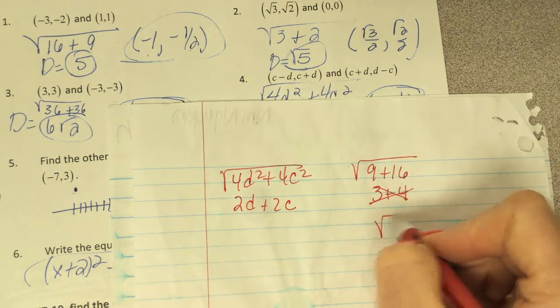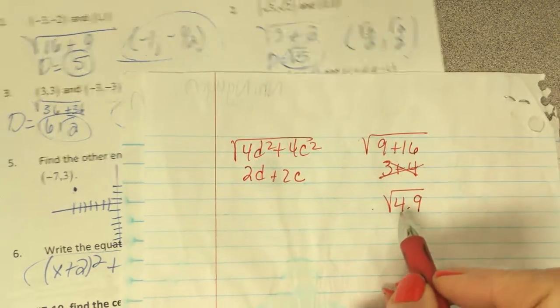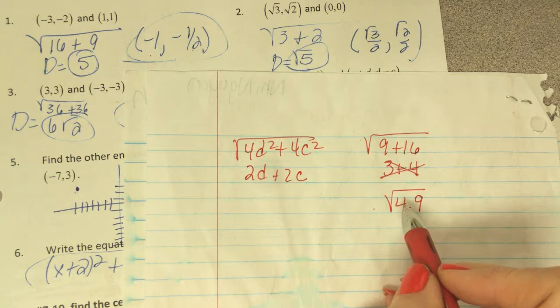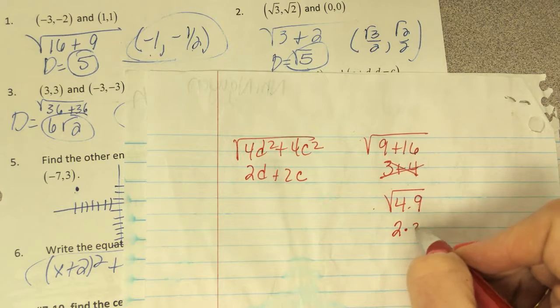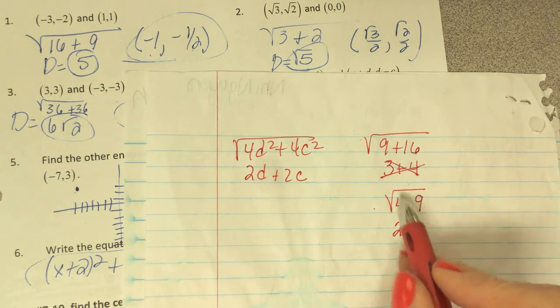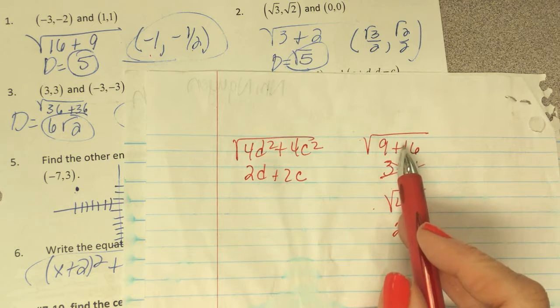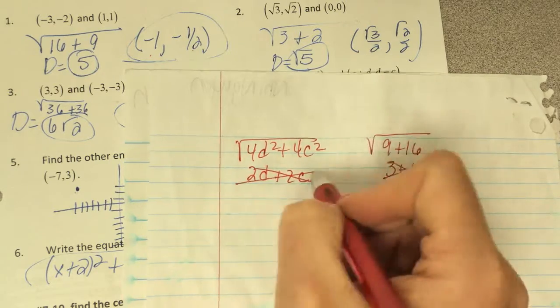See, look, if it had been multiplication, like 4 times 9. What's 4 times 9? What's the square root? Is it okay to take the square root of 4 and the square root of 9? Am I going to get the right answer? So if it's multiplication, it's okay to take the square root, but not if it's addition. So this is the addition of two values, so I cannot do that.